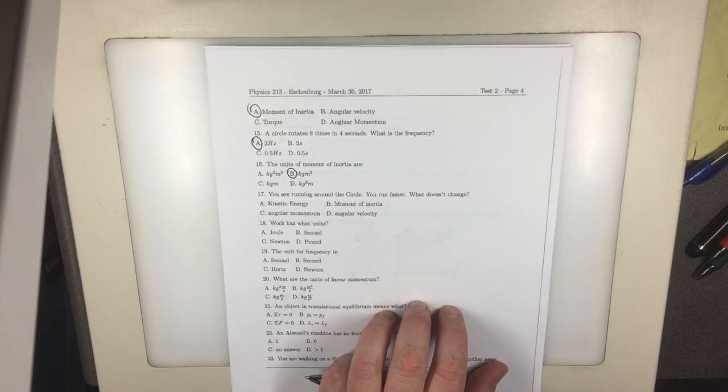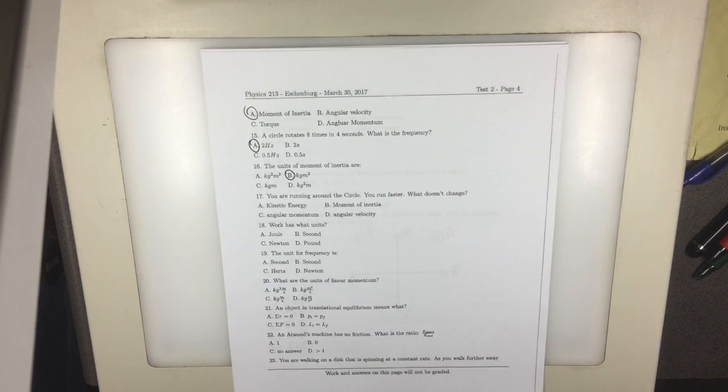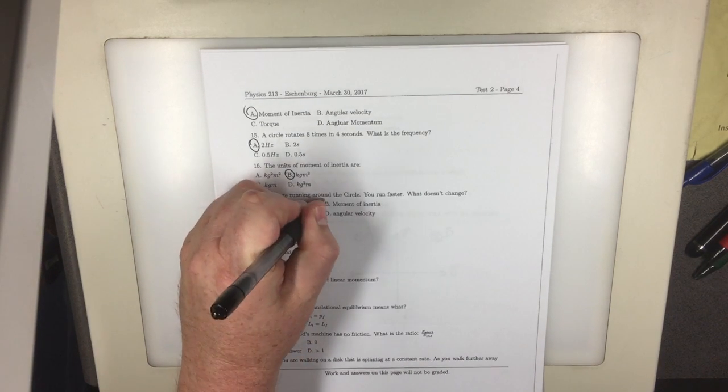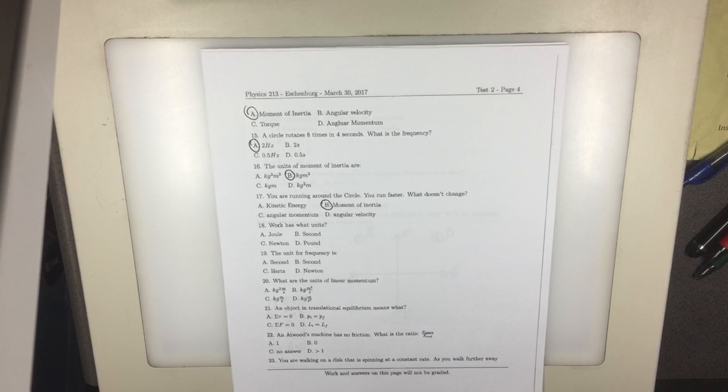You are running around the circle. So you're running around in a perfect circle. You start to run faster. What does not change? The moment of inertia. So you can treat yourself as an individual particle moving around in a circle. Moment of inertia does not care about your velocity.